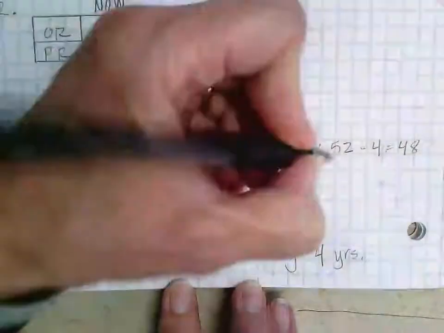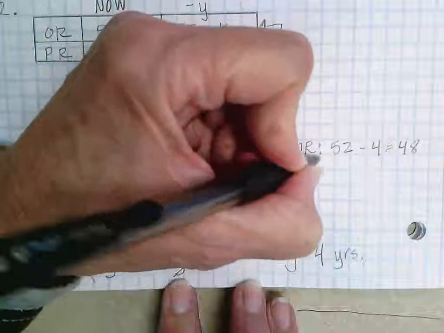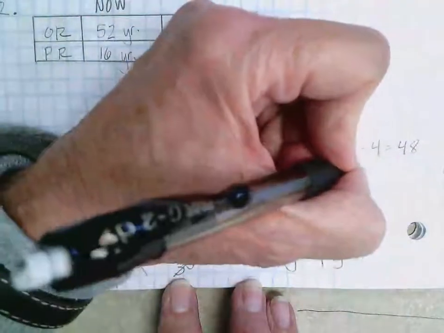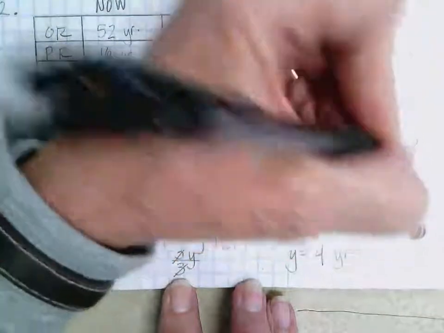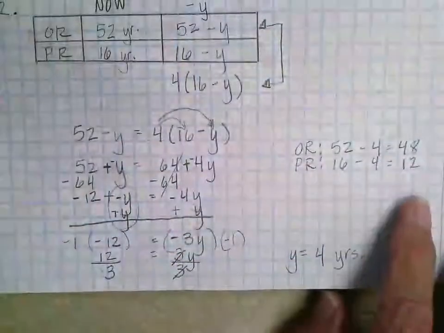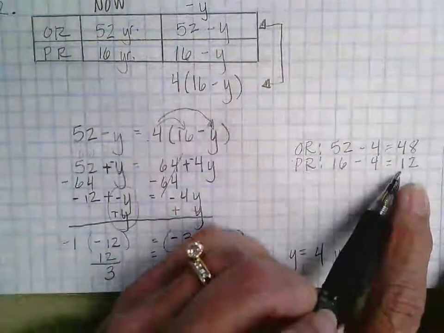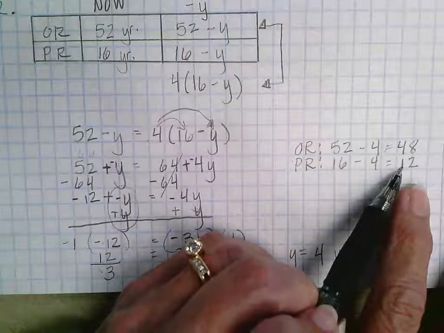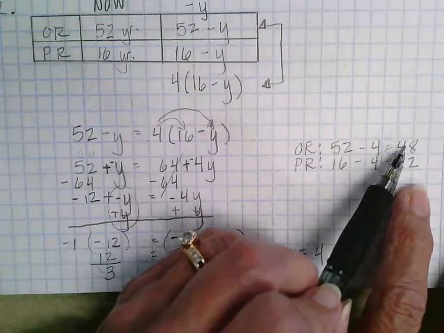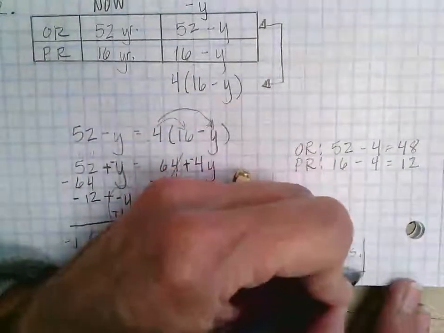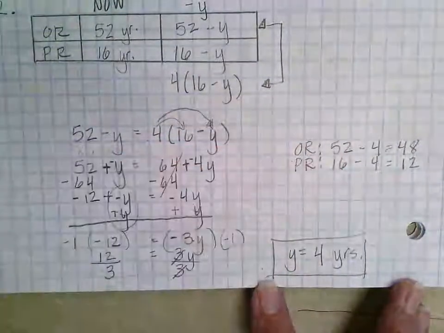And my Persian rug was 16 years old. So if I subtract 4 years, I'm going to get 12. And I can see that my Oriental rug is 4 times older than my Persian rug. So my math and my figuring was correct.